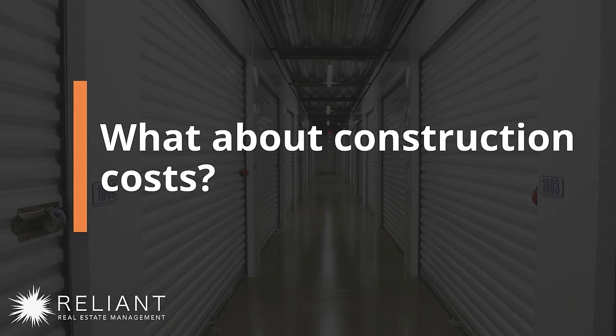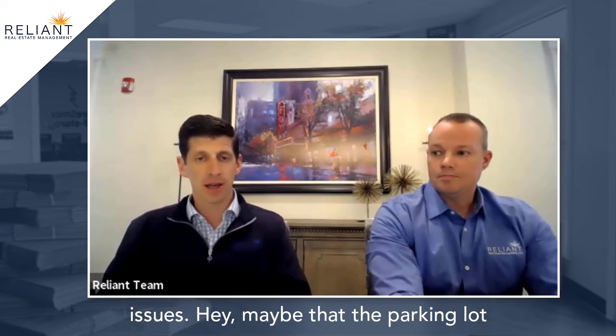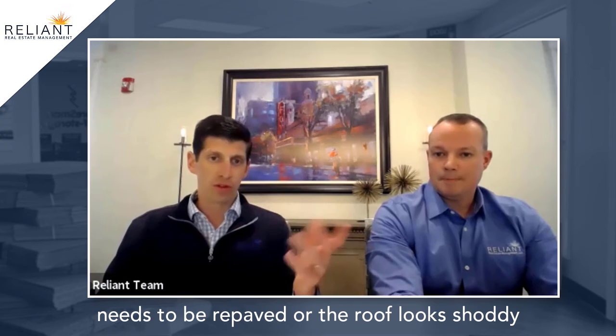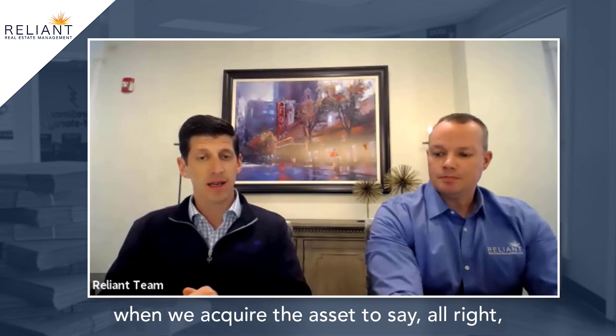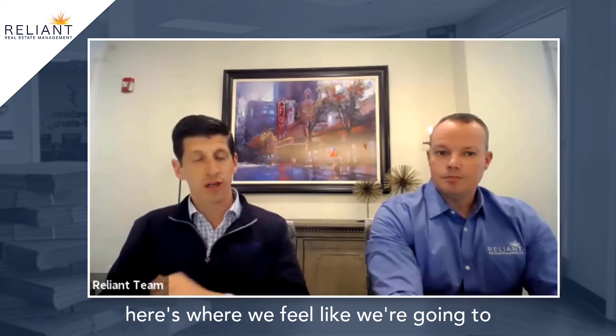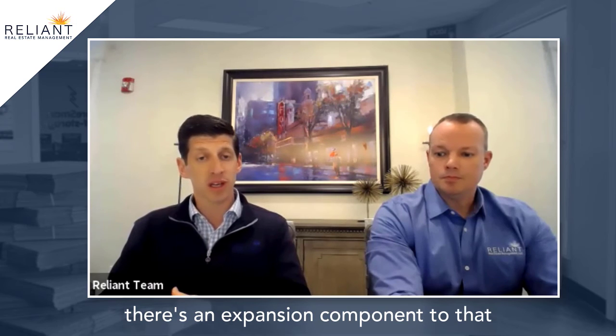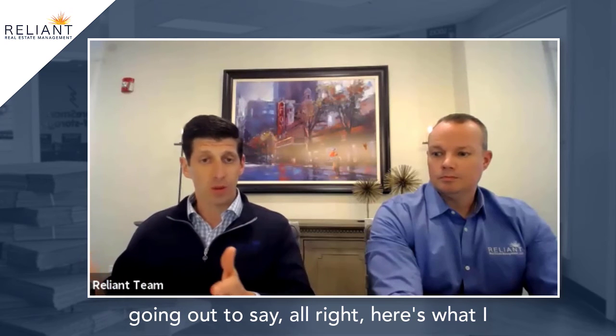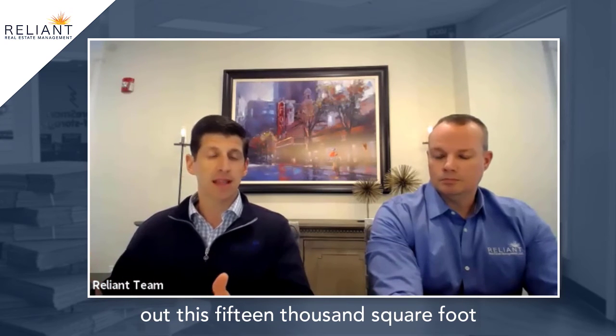Any deferred maintenance, right? Our project manager usually is on site looking for deferred maintenance issues. Maybe the parking lot needs to be repaved, or the roof looks shoddy, or around the gutters, we've got to replace the gutters. So they're coming up with a CapEx budget when we acquire the asset to say, here's where we feel like we're going to need to spend money. And especially if there's an expansion component to that acquisition, our project manager is going out to say, here's what I think we're going to need to spend to build out this 15,000 square foot climate building that you guys are planning on.